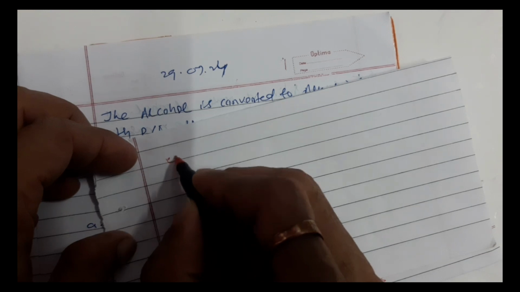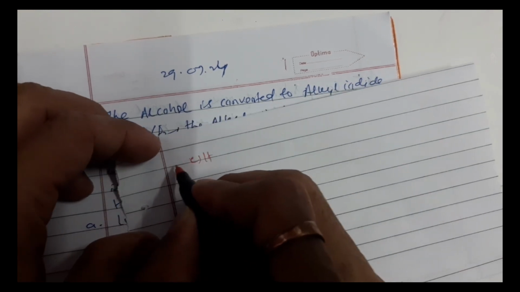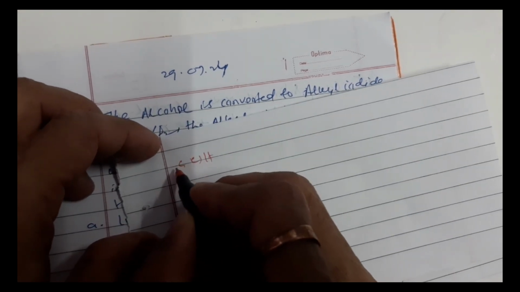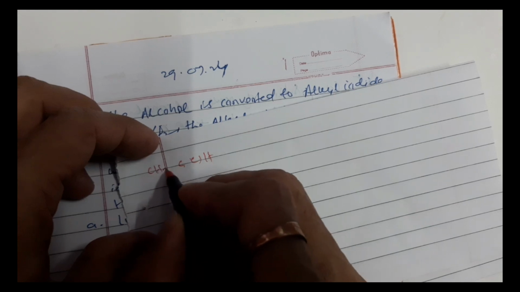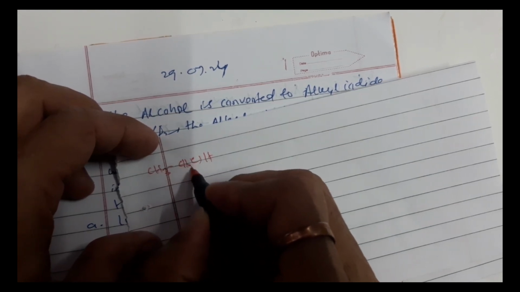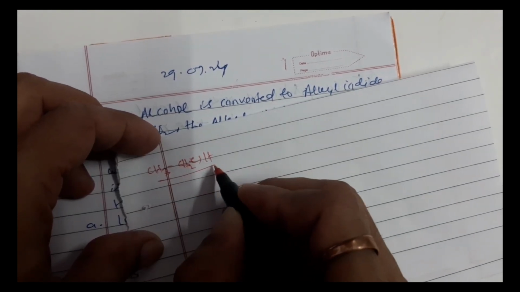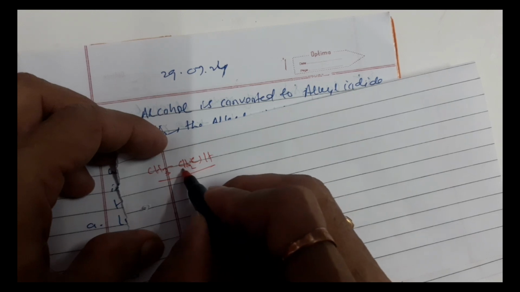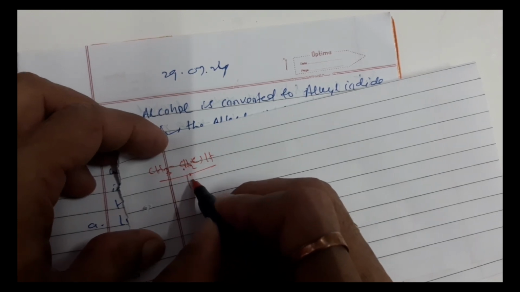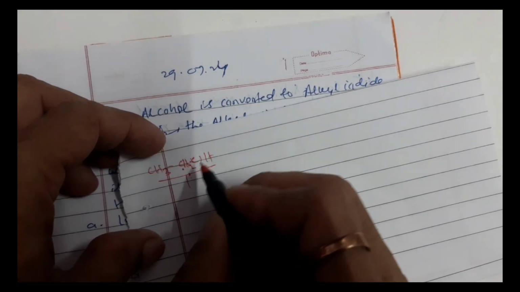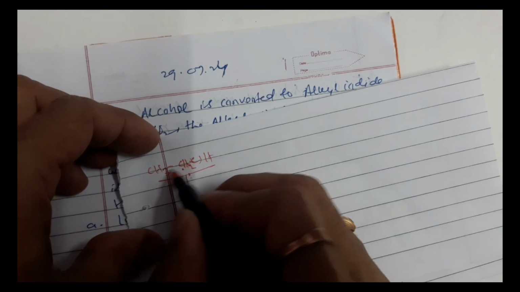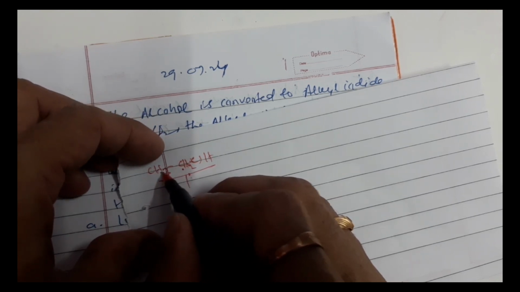The OH group attached to the carbon atom, which is primary. That means if you take CH3CH2OH, this is your primary alcohol. Why? Because this carbon atom is a primary carbon atom. Okay? Because to this carbon atom, only one side other alkyl groups are attached.